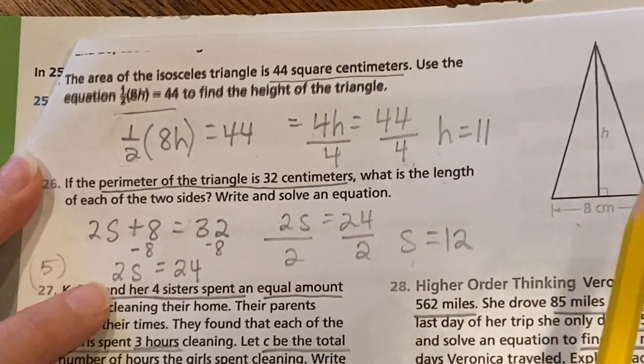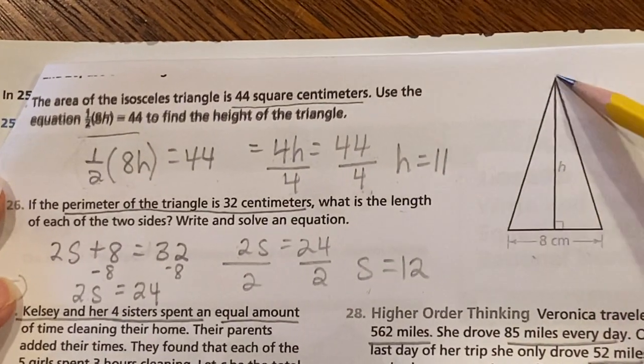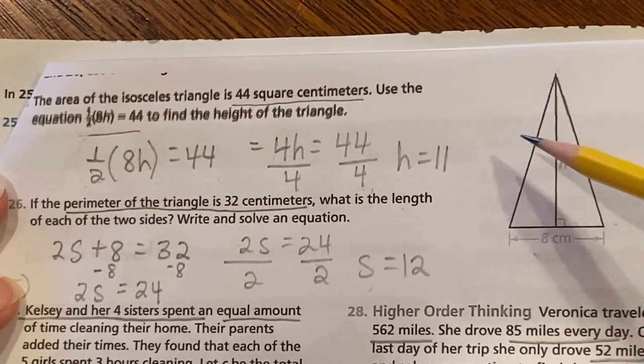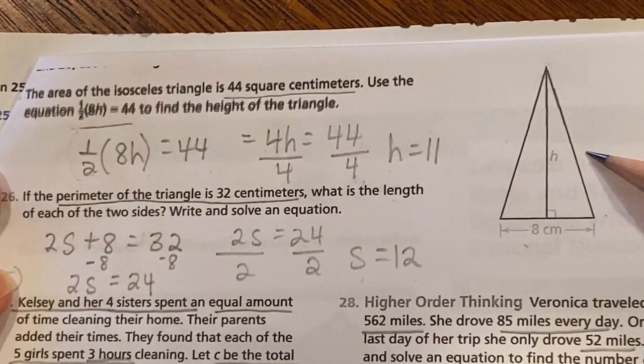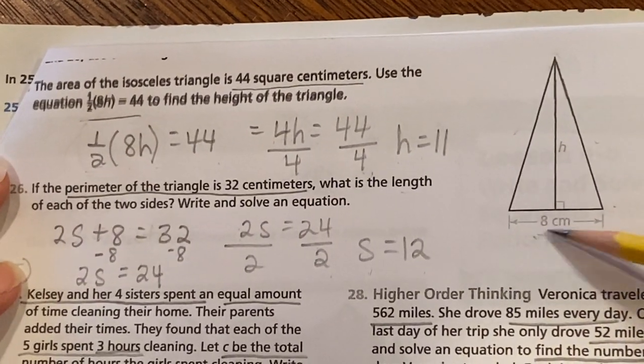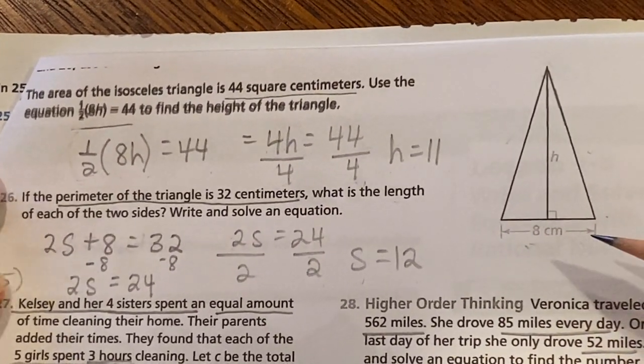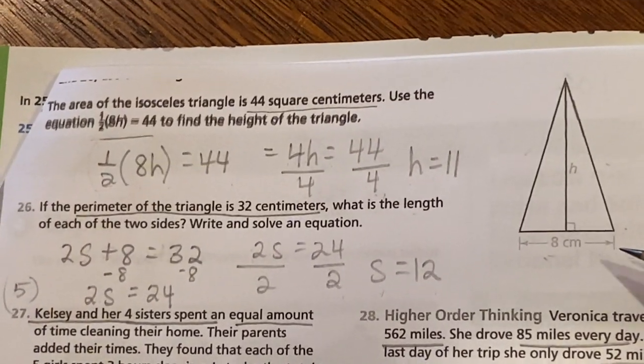Okay, and then if you try that out, if each of the two sides are 12 centimeters, you'd have 12 plus 12, which is 24, plus 8 centimeters for this side, and together that equals 32, so it works.